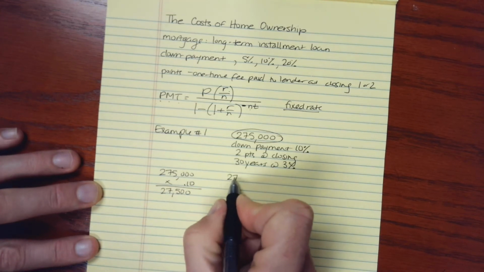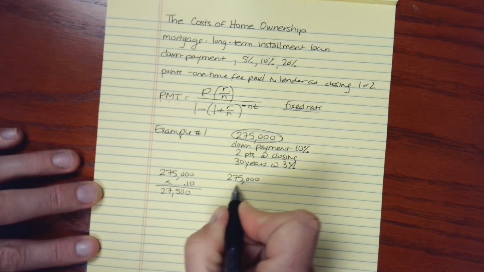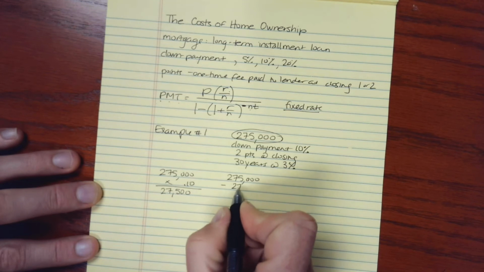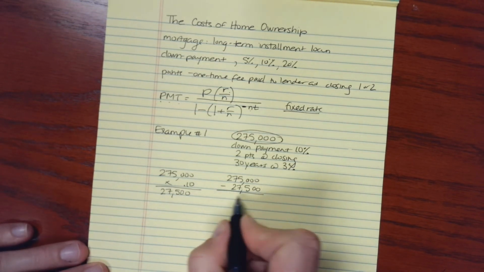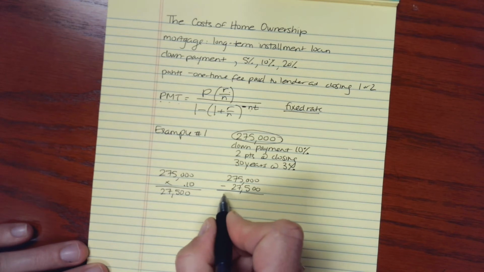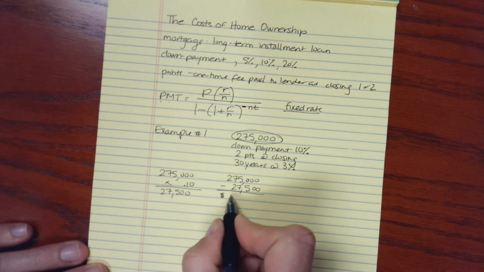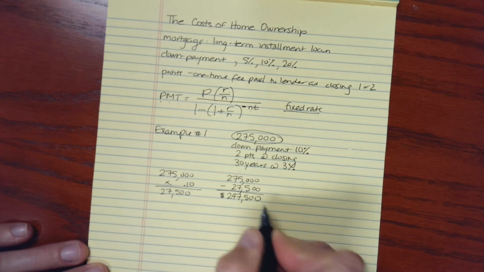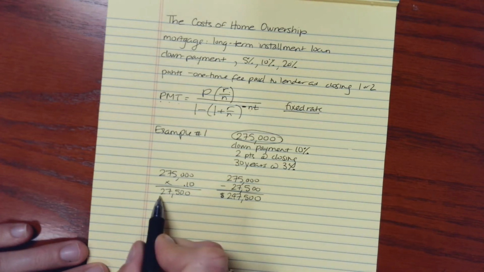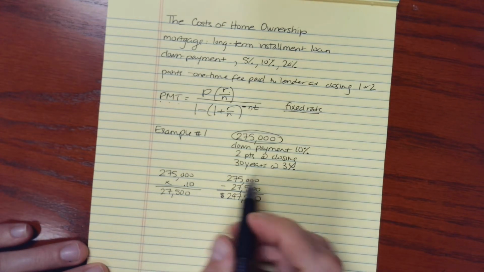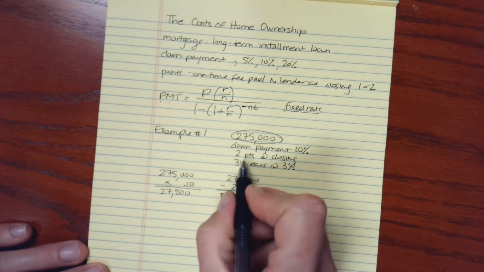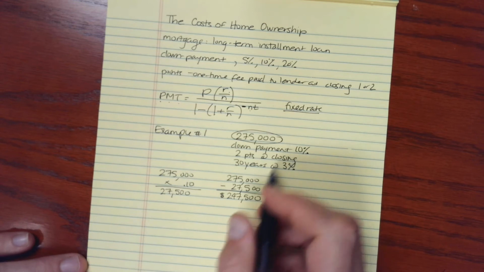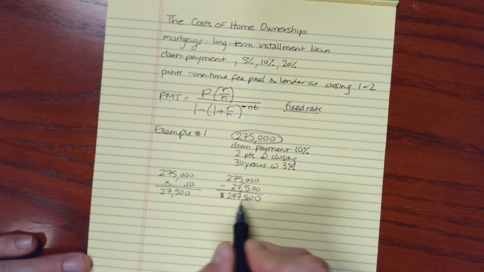So for the amount of the loan, we can subtract the down payment, and the amount that we'll need to borrow is, let's see, $247,500. So the $27,500 goes to the seller. This is what we're going to borrow, and if we're required to pay points, it's going to be on this amount. This is the loan amount.